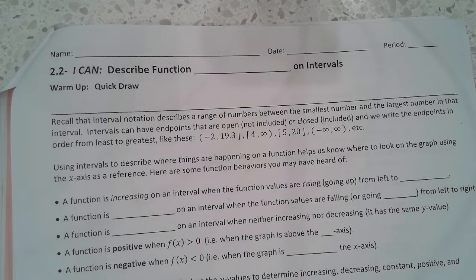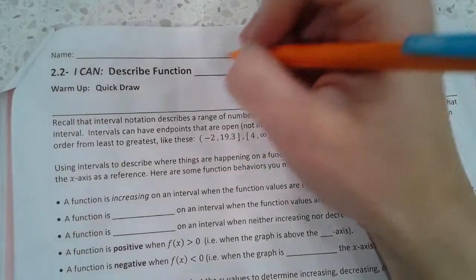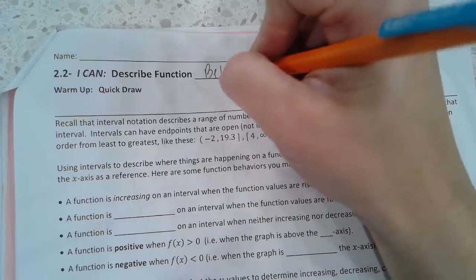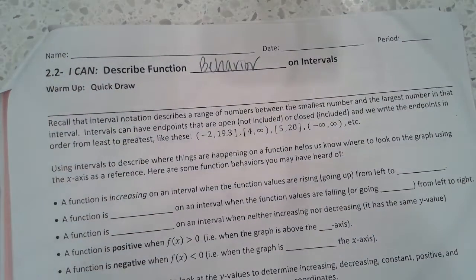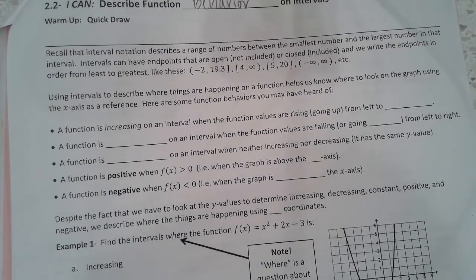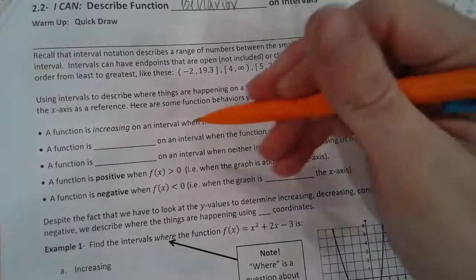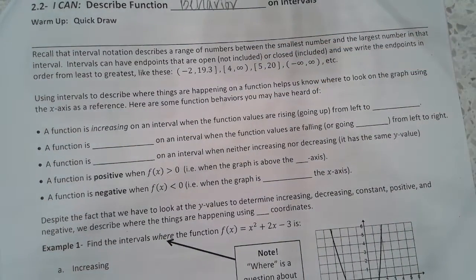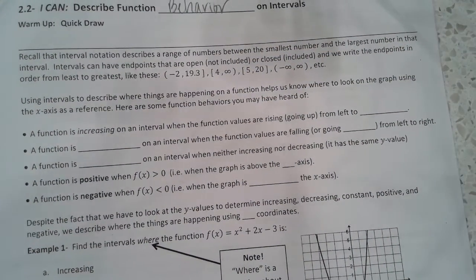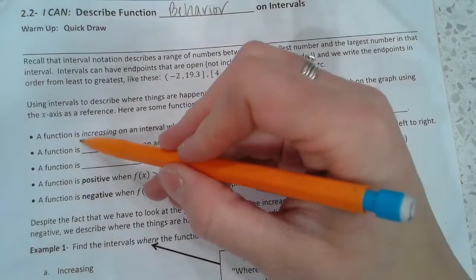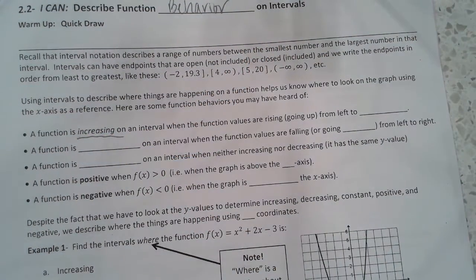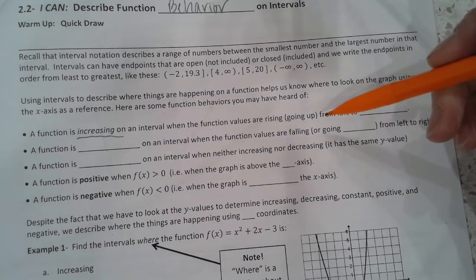Okay, so today we're talking about describing function behavior on intervals. A function is increasing on an interval when the function values are rising and going up from left to right.